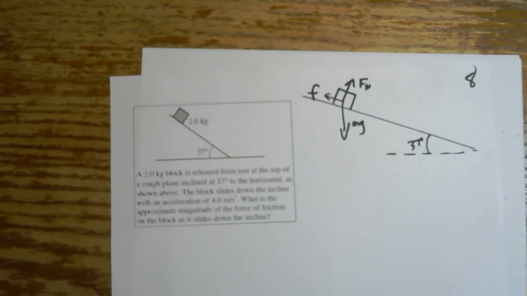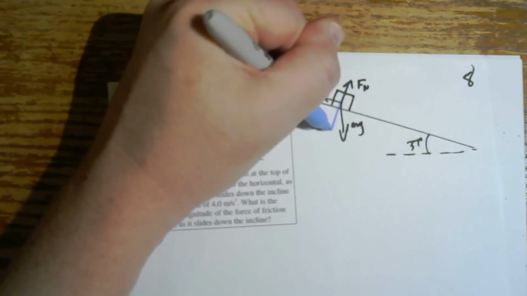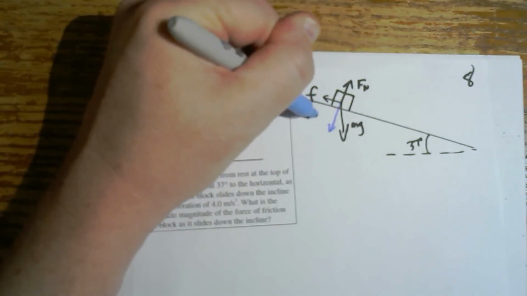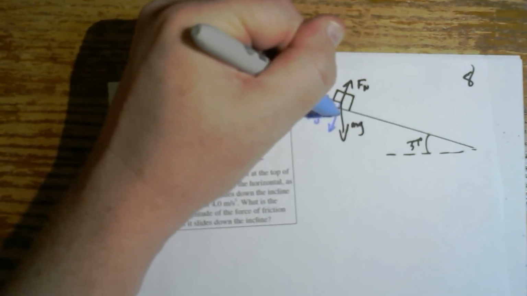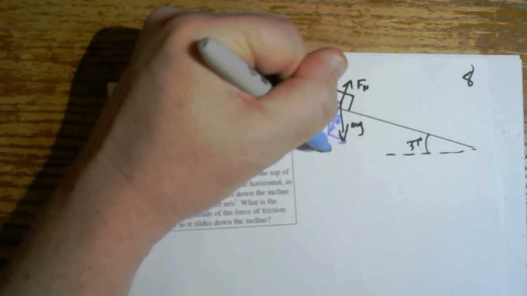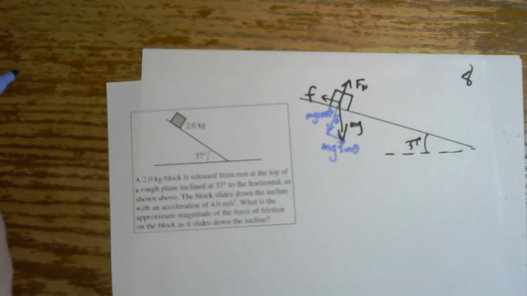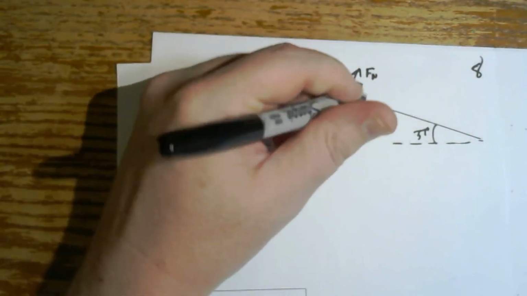When I break up the force of gravity into components, there's a component that opposes the normal force. That's mg cosine theta, theta being right here. And there's also a component that goes downhill, mg sine theta. Let's write a net force equation for the horizontal direction, the x direction.